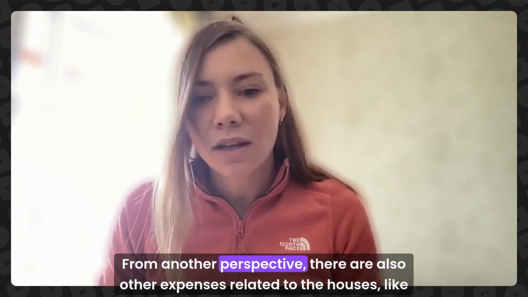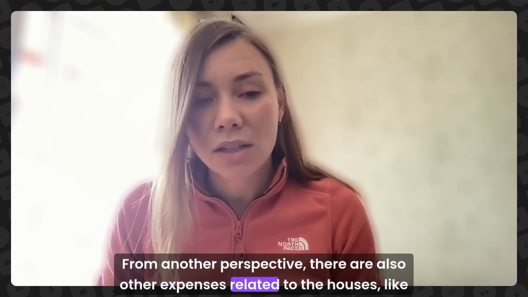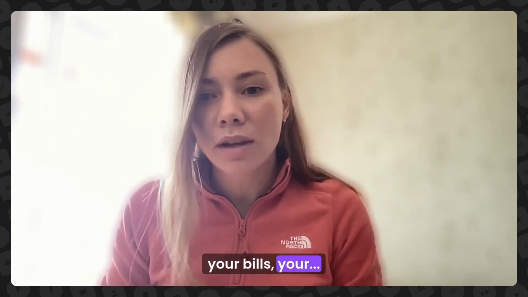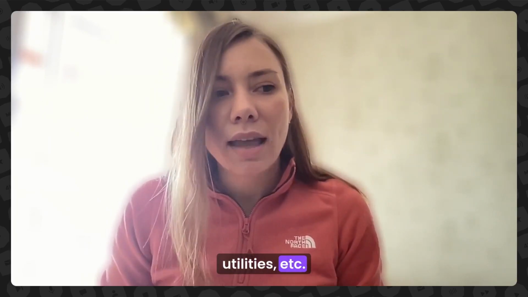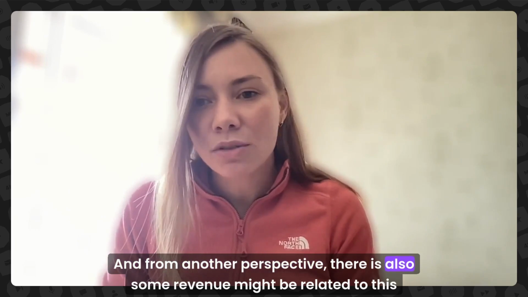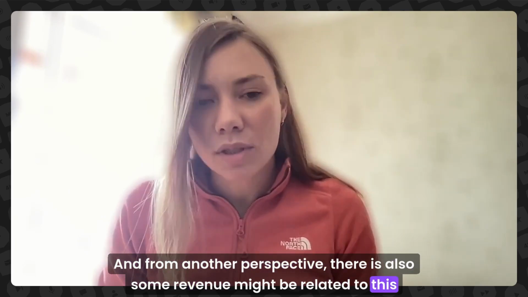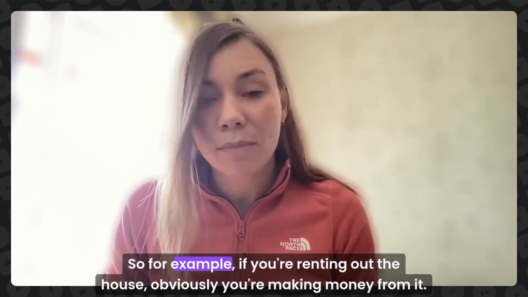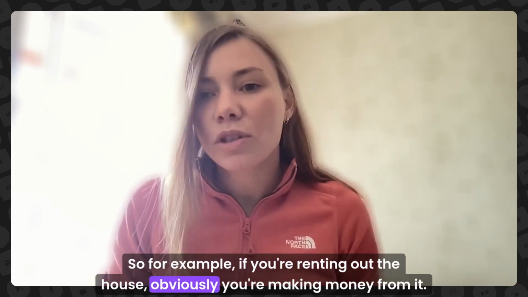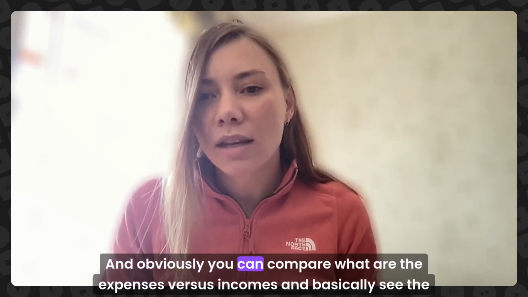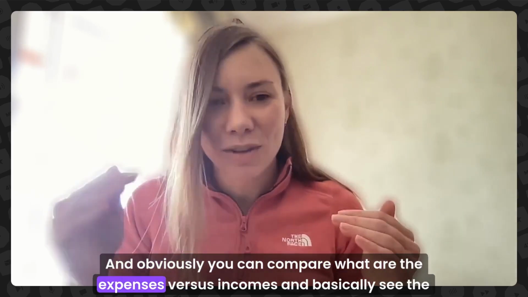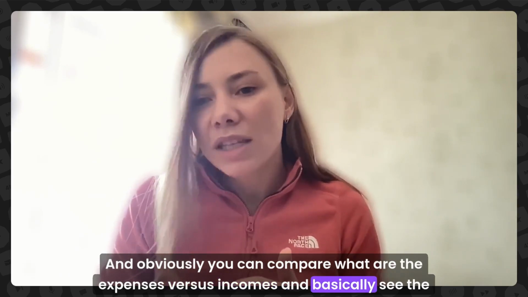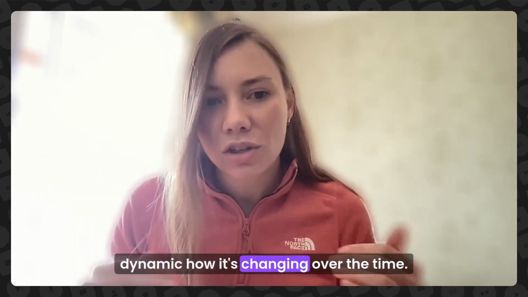From another perspective, there are also other expenses related to houses, like your bills, your utilities, etc. And there might also be some revenue attached to this property. For example, if you're renting out the house, obviously you're making money from it, and you can compare expenses versus incomes and see the dynamic of how it's changing over time.